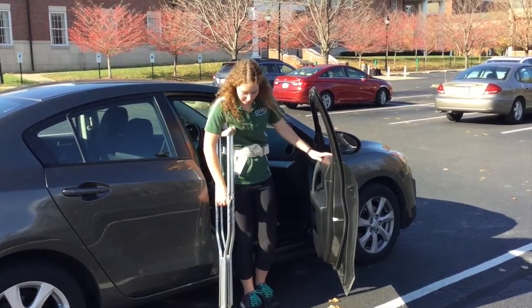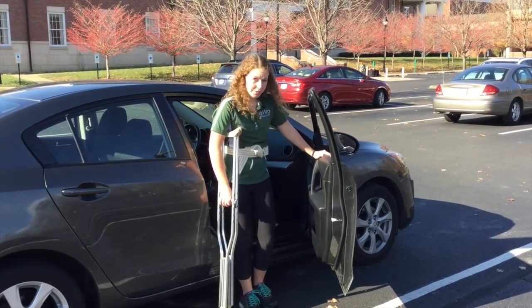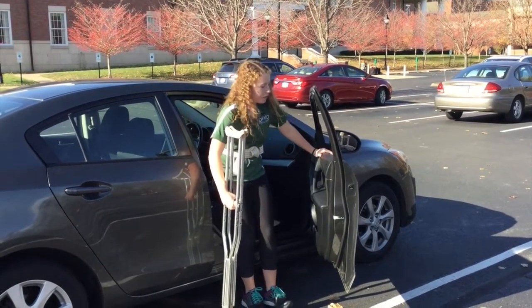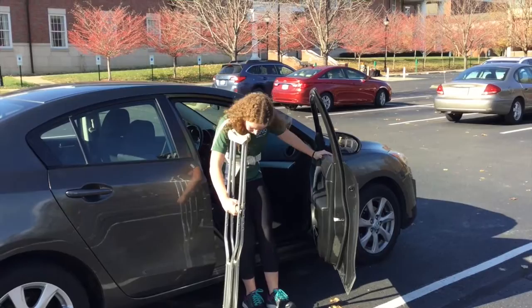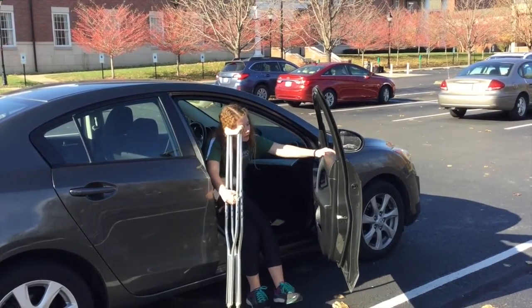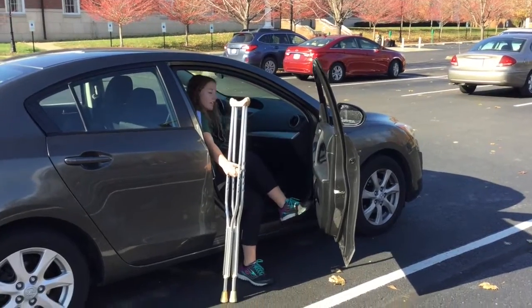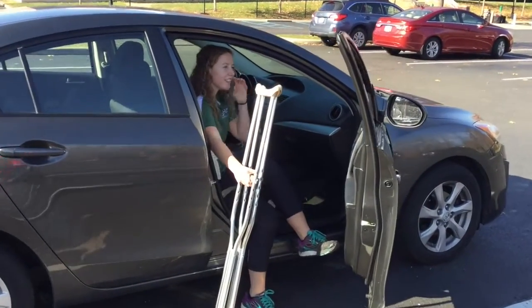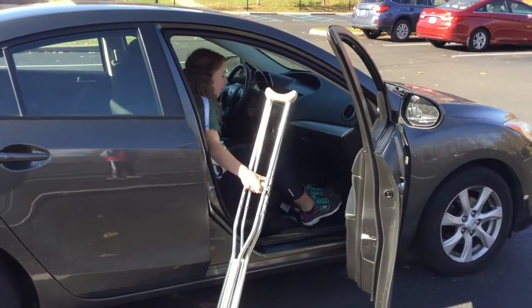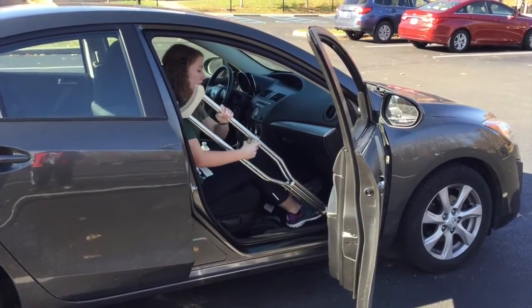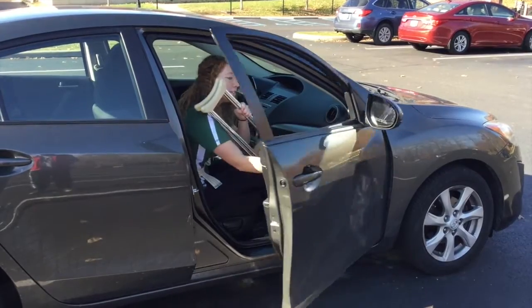So when they're ready, they will grab on, I'm going to use the window frame, and they will slowly lower themselves into the car using their upper extremities and their functional lower extremity. Then once they're seated, they will pivot their pelvis and lower extremities into the car, and then also bring in the assistive device into the car, and then they will close the door.